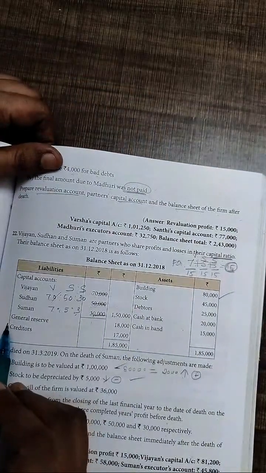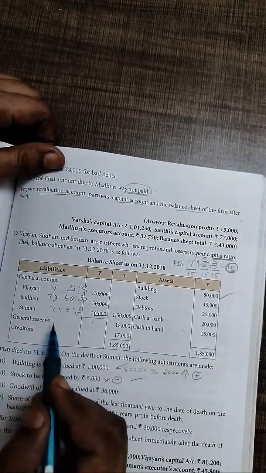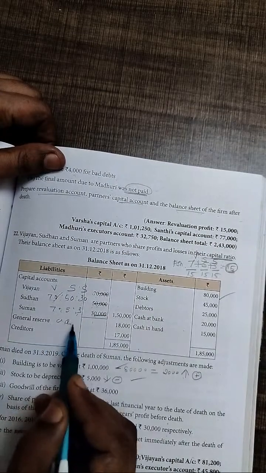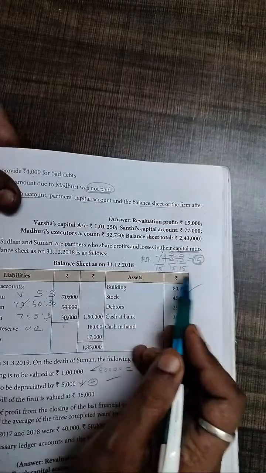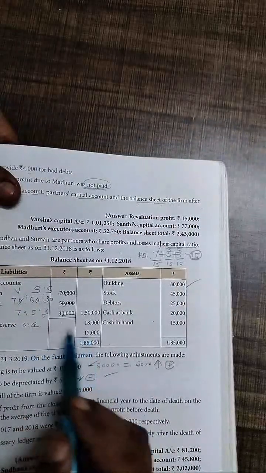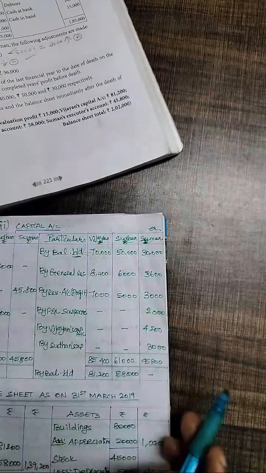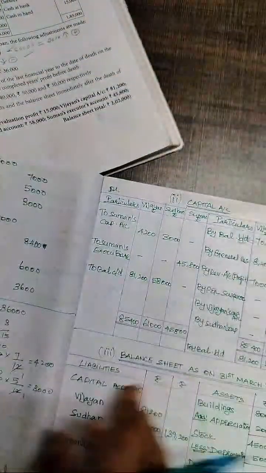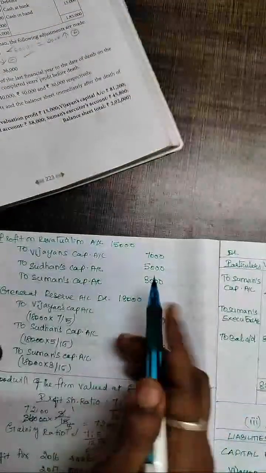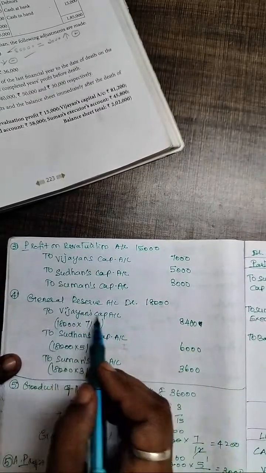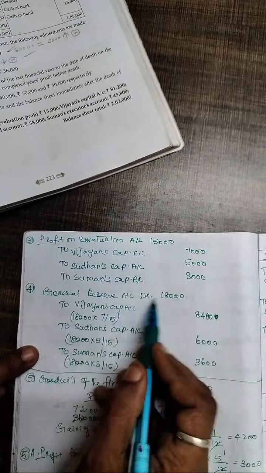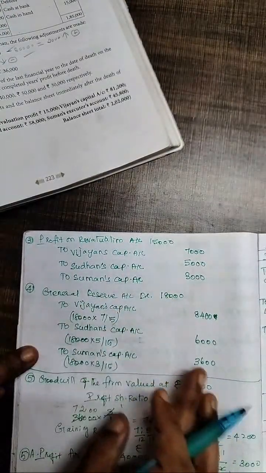After entering that, let's take the liability side of the balance sheet, general reserve. General reserve is always entered on the credit side of the partners' capital accounts in the respective partners' profit sharing ratio. Profit sharing ratio means 7:5:3. So accordingly, the 18,000 general reserve will be transferred to the partners' capital accounts. The general reserve value 18,000 rupees will be transferred to the partners' capital accounts on the credit side of the capital. So what is the journal entry? You are going to write general reserve account 18,000 to respective partners' capital accounts.